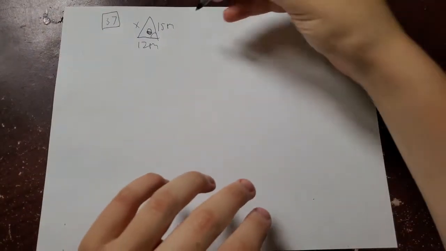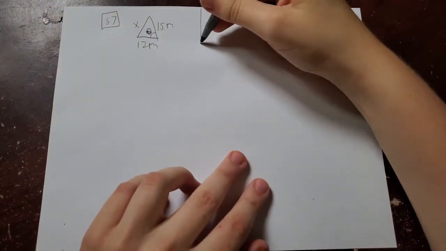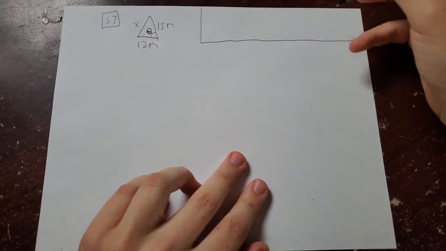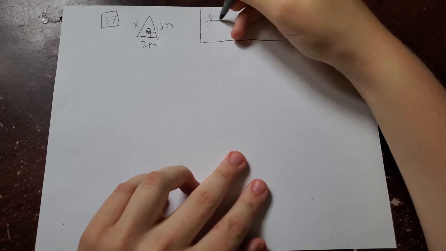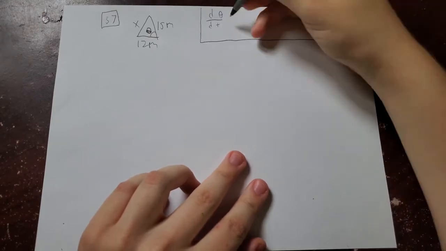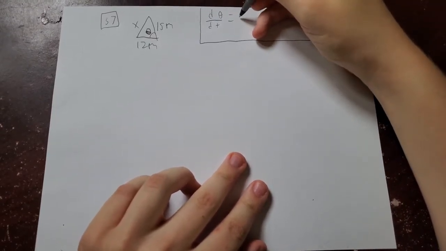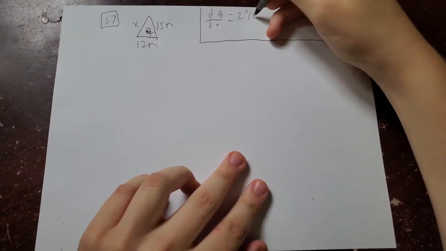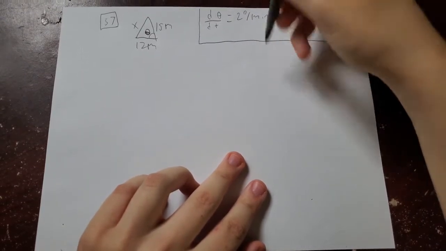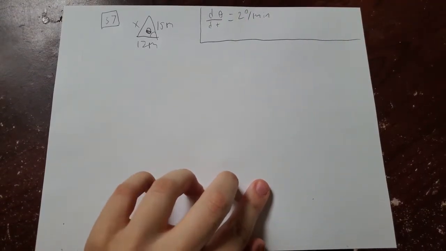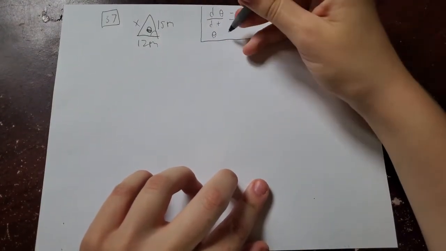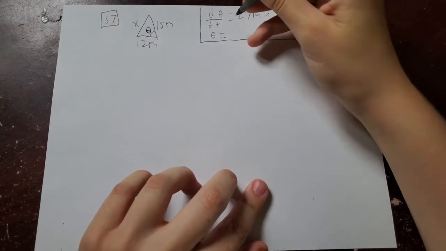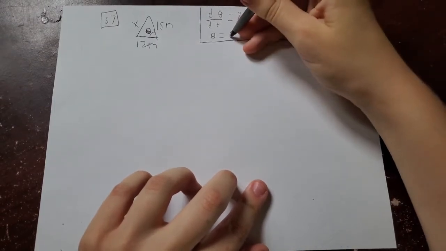So what we do know, let's separate this off, is that d theta dt is equal to 2 degrees per minute. We also know that theta at this snapshot in time that we're going to solve for is 60 degrees.